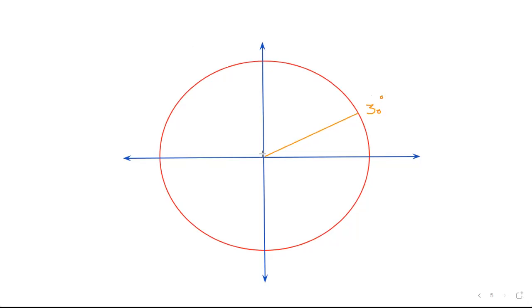Now I'm also going to talk about 45 degrees. We are looking also for all of them. We are looking for the radian equivalent for it. We are going to talk about 60 degrees.